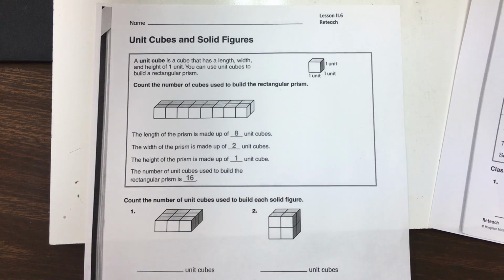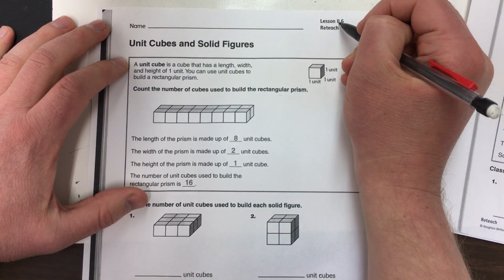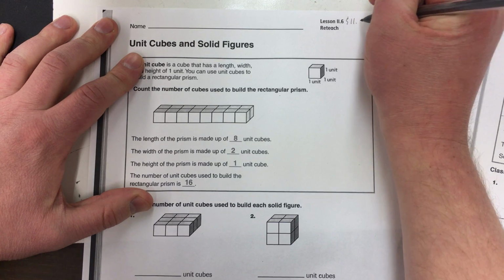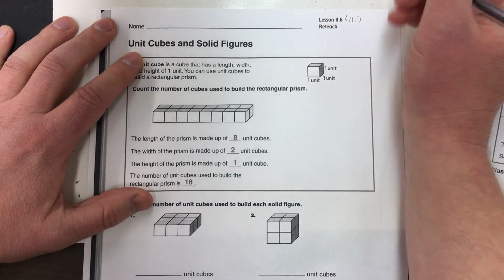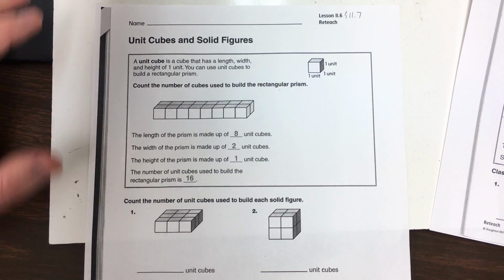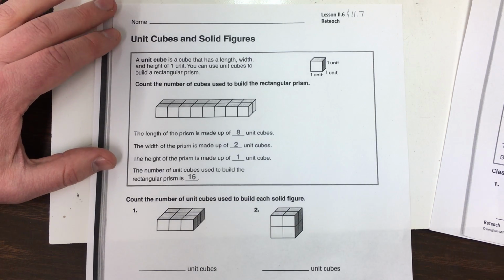Welcome back, fifth graders. What we're going to do for this lesson is combine 11.6 and 11.7. I'm going to do that because they're both really similar. Lesson 6 builds onto lesson 7, and really they're pretty similar.